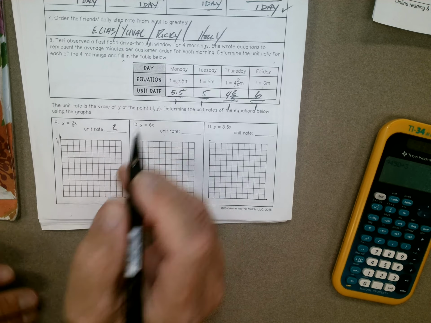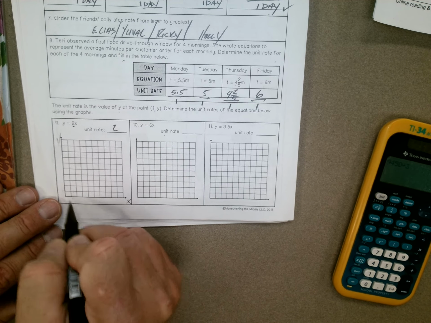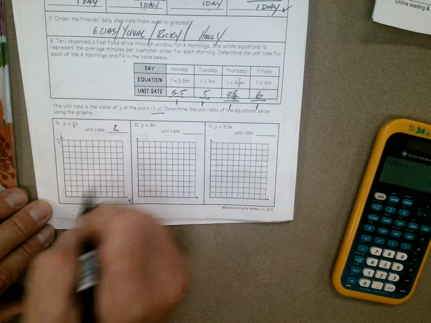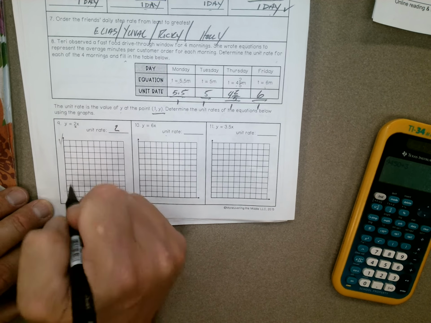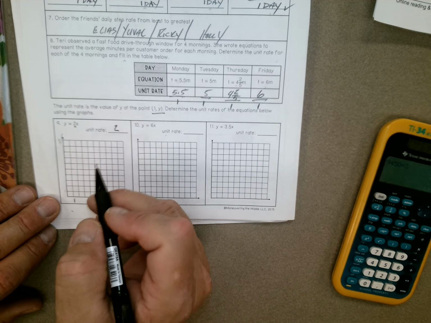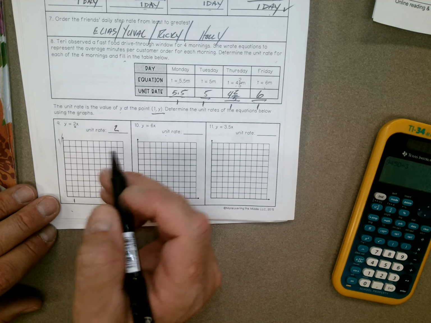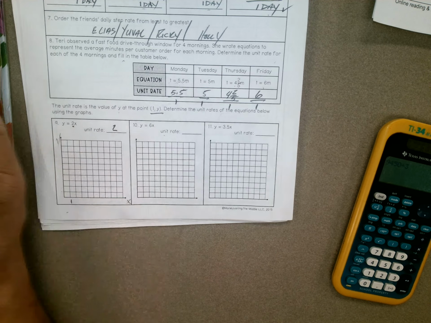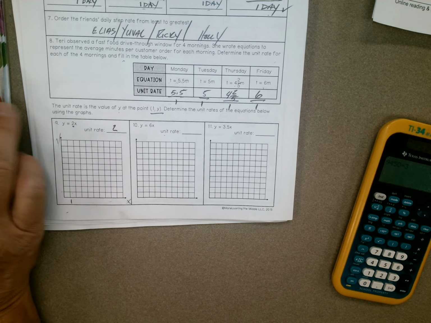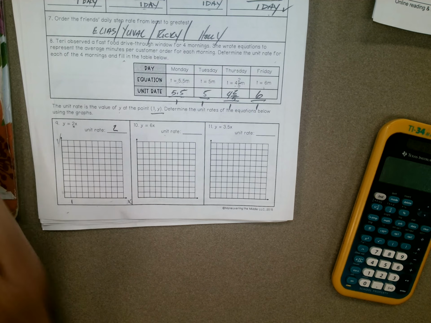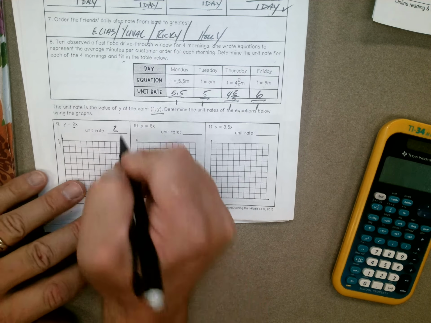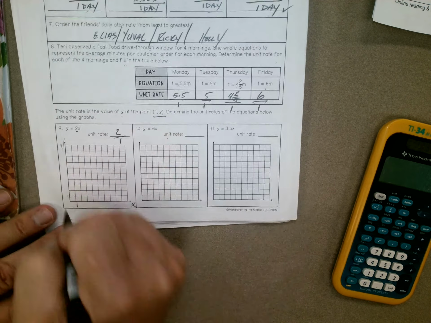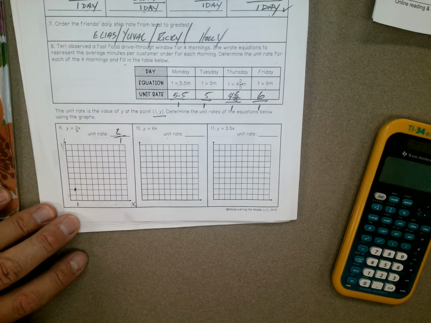Now, it says determine for (1, y). Well, 1 is here. This is x. Y is here. So where's it going to intersect? Well, if we have this at (1, y), it's going to be 2. So if we took this and put it over 1, we have (1, 2) right here, right?